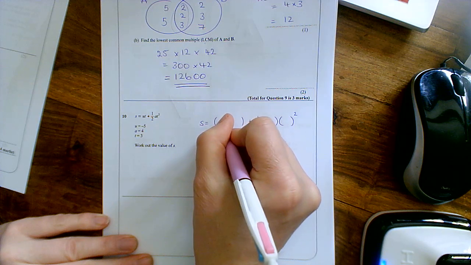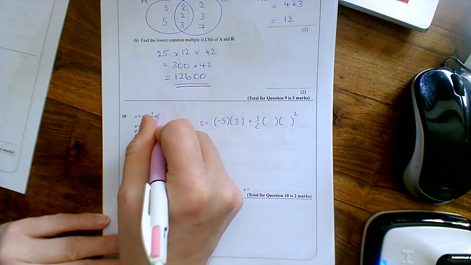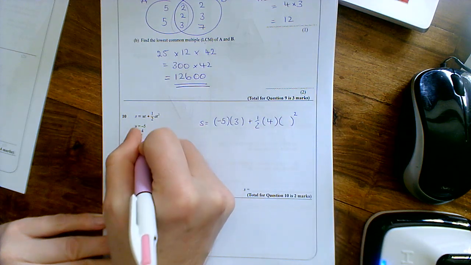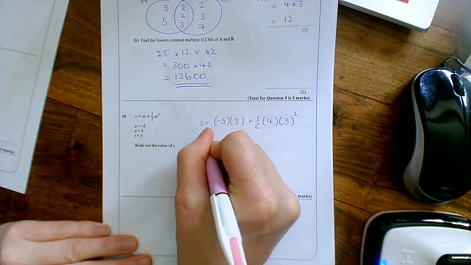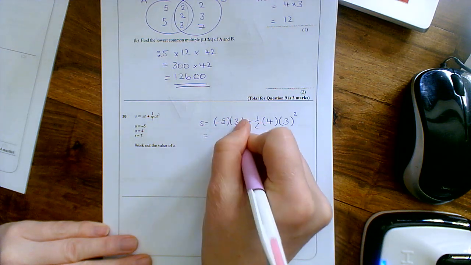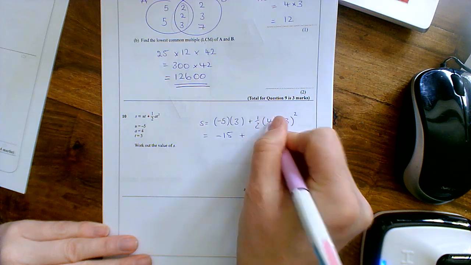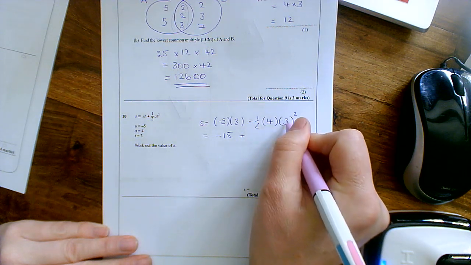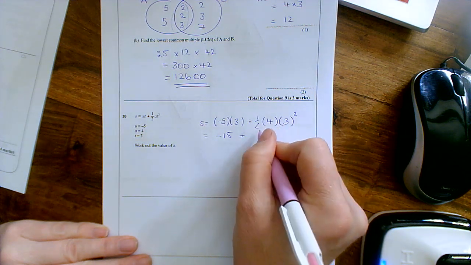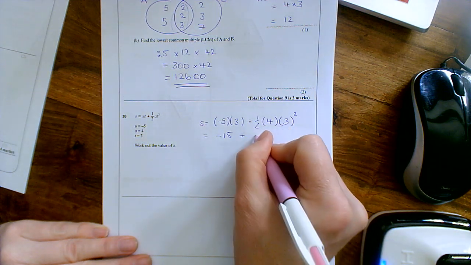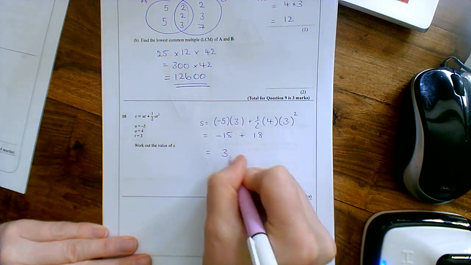So u is -5, t is 3, half a is 4, and then t is 3 again, and then you've got the squared button. Okay, so now I just work this out. I've got -5 times 3 is -15, plus a half of 4 and 3 squared. Now I've got to do the squared bit first, so that's 9. Half of 4 is 2, and then 2 times 9 is 18. So that's that one, and then this thing turns out to just be 3.